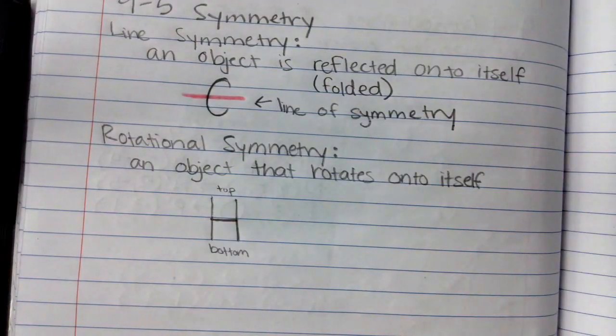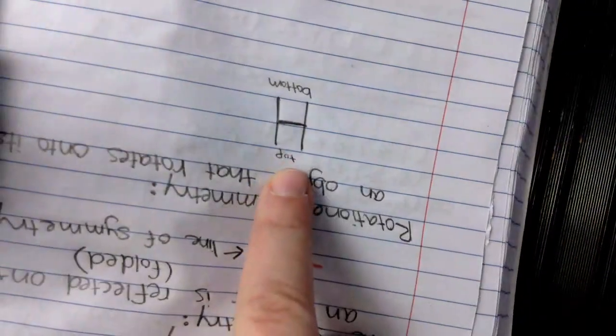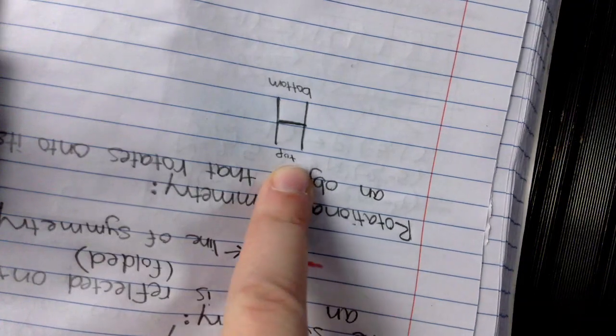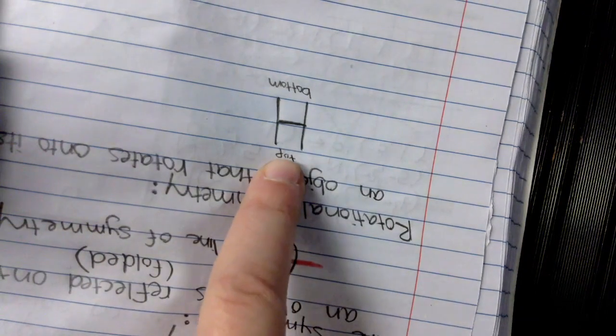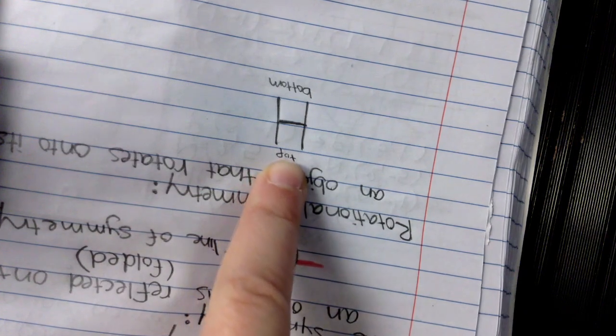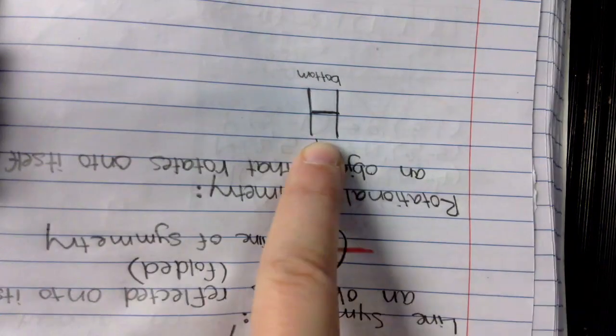I flipped it all the way upside down, not on its side. If you flip it sideways, what letter is that? H. I just flipped it upside down. So if I rotate it, how many degrees is that if I flip it all the way upside down? 180. So if I flip it 180 degrees, it still looks like an H.